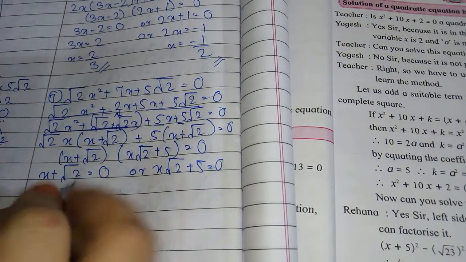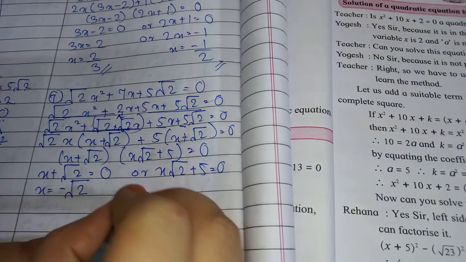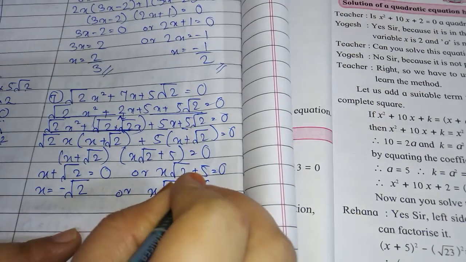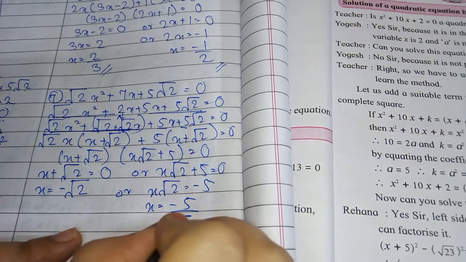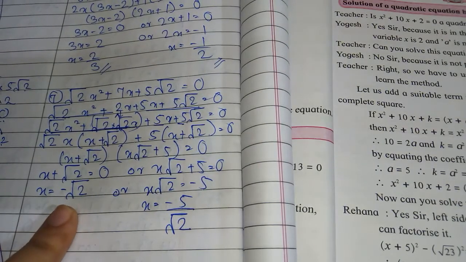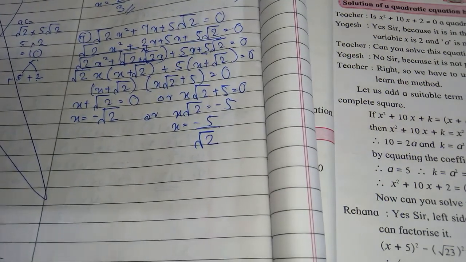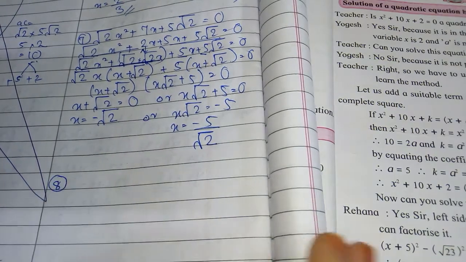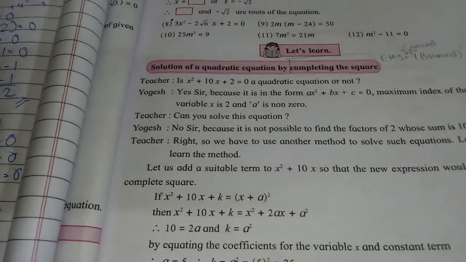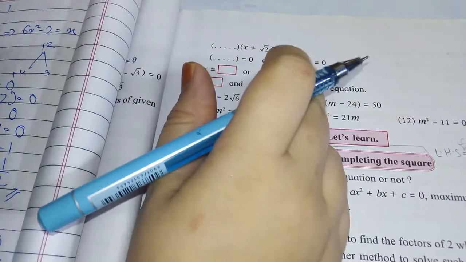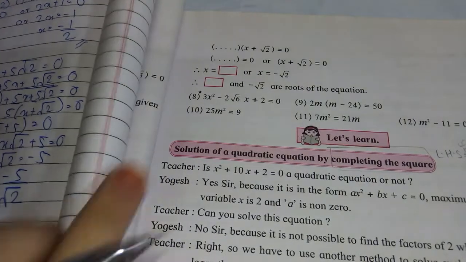So one root of the equation will be x equals minus √2, or second, x√2 equals minus 5, or x equals minus 5 upon √2. So minus √2 and minus 5 upon √2 are the roots of the given quadratic equation. Now question number 8. So student, I hope you will complete this activity which is given in question number 7. Now question number 8 is this one.